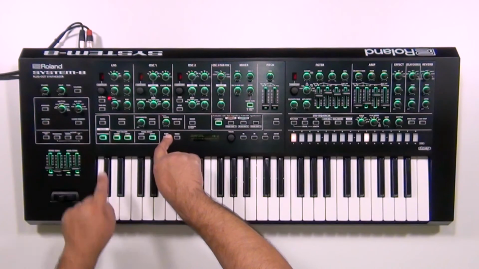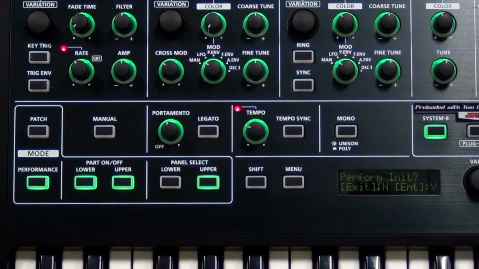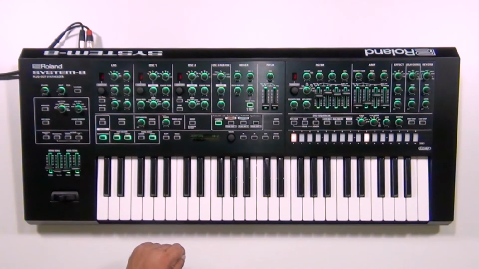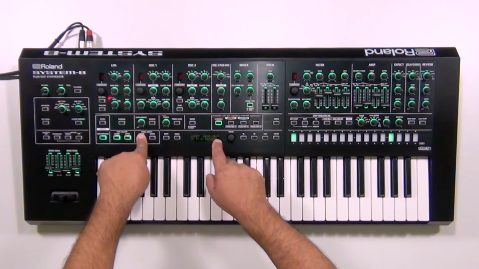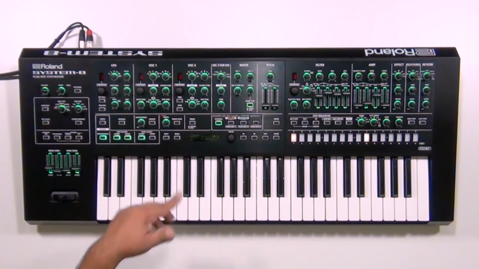Very quick, very easy. As you can see, setting up your own performance inside the System-8 doesn't have to be a scary thing. The main thing we have to remember is press and hold Shift, hit the Performance button, and the System-8 asks us if we want to create our own initialized performance. Plus, if we want to choose sounds, just press either the lower or the upper button in the panel select section and press and hold it. At that point, you can choose which of the engines inside the System-8 you would like to use to create your performance.